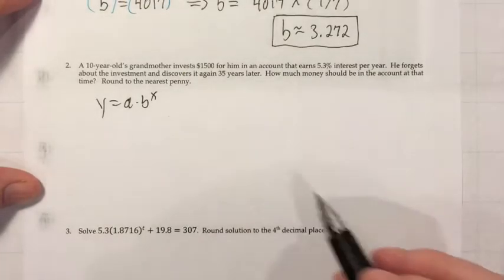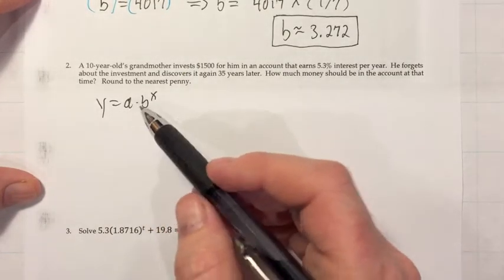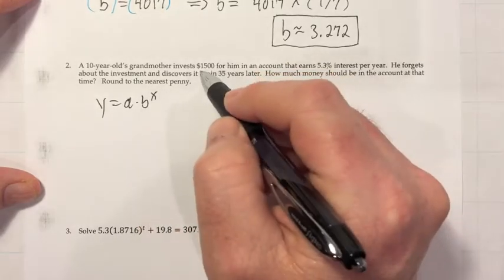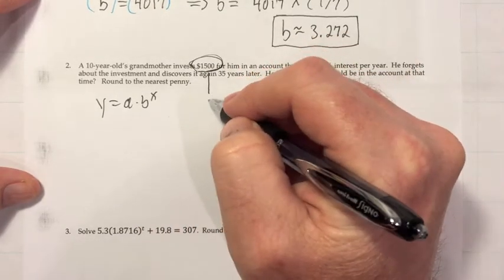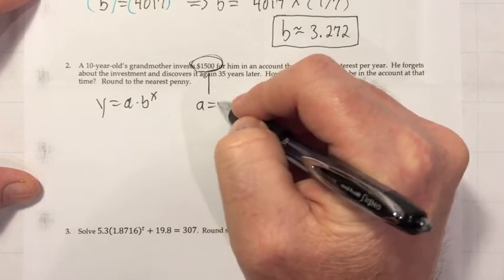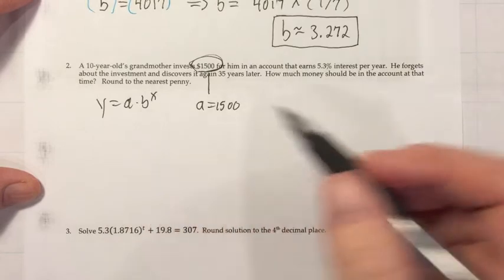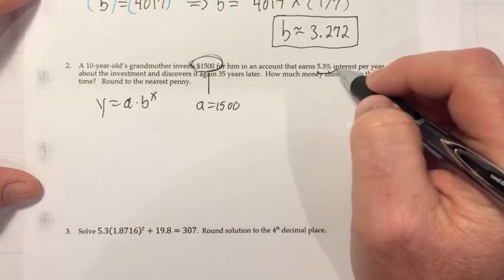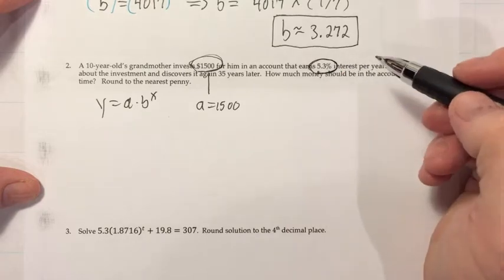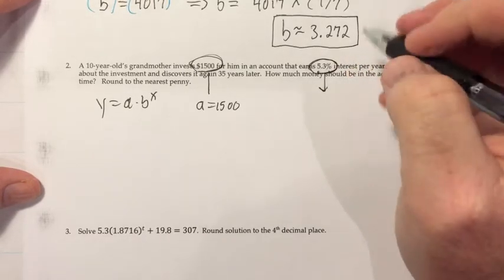sort of situation. And the a is always the y-intercept, which should be the starting time or the starting amount. So here we're starting out with $1,500 at time 0. So that would be a equals 1,500. And then you also need to figure out b. When you're earning interest on money, it's growing, and it's growing at 5.3%. So that is going to be involved in b, but that is not b by itself.